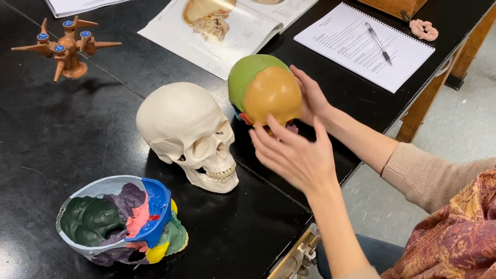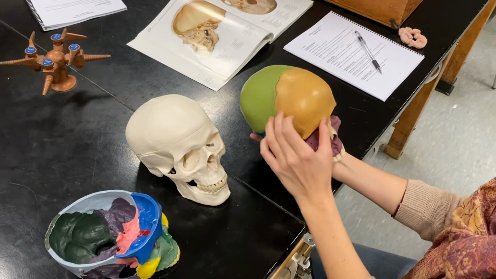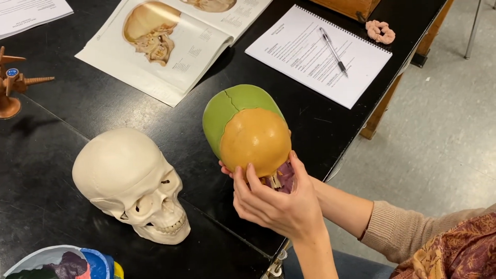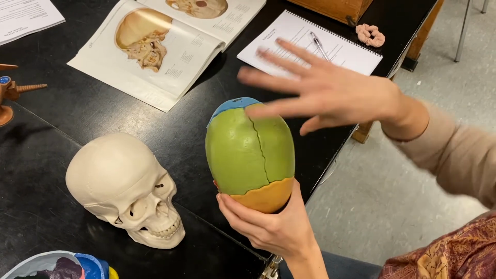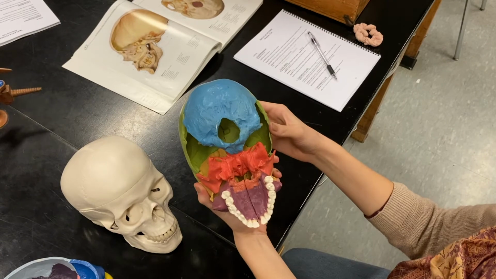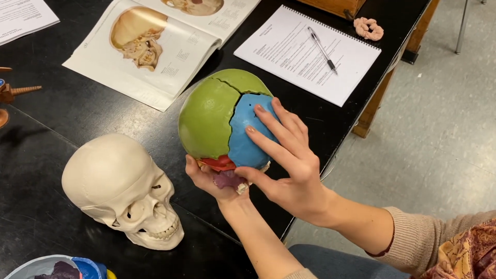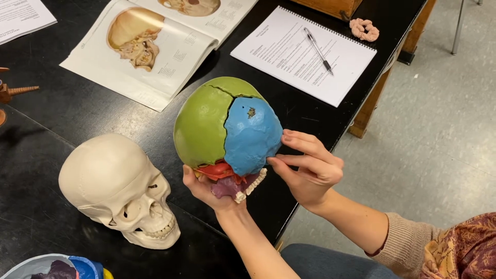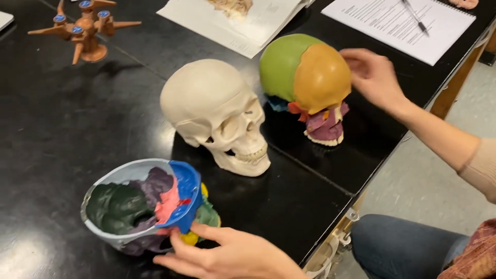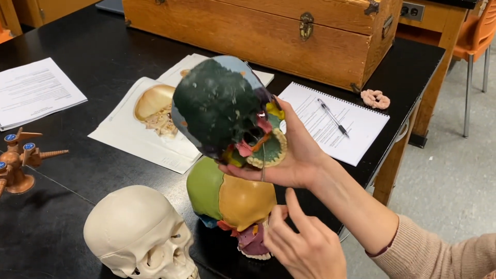So the first thing, we're going to talk about the frontal bone. The frontal bone is highlighted here in yellow. It's very easy to see. And then the parietal bone is going to be green. So the parietal bone's here, and you can see kind of through how it goes. The occipital bone is blue. It's in the back. And then the temporal bone is better seen on this one. So outlined in purple here is the temporal bone.